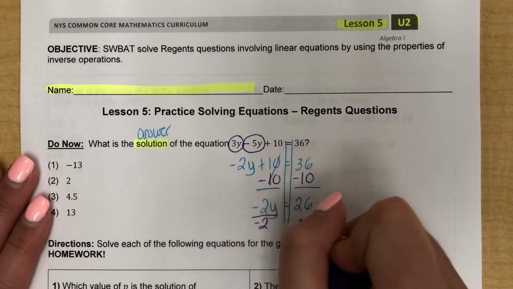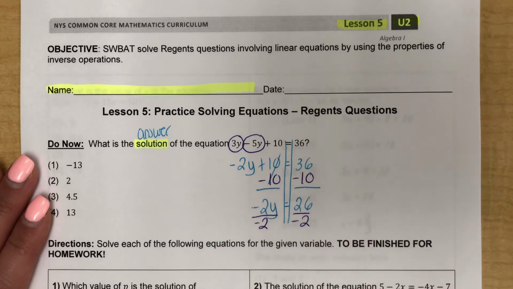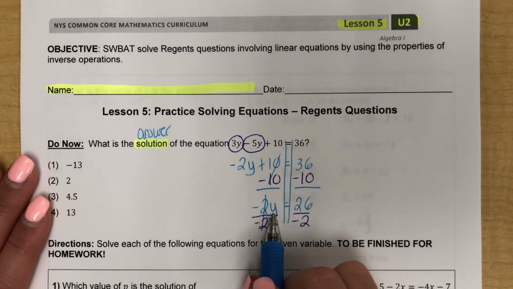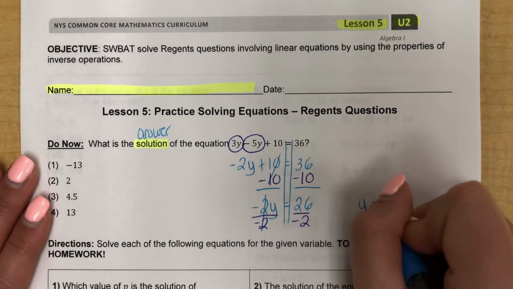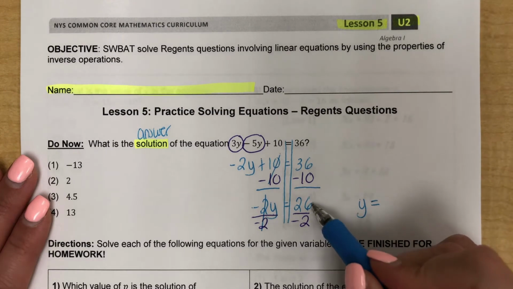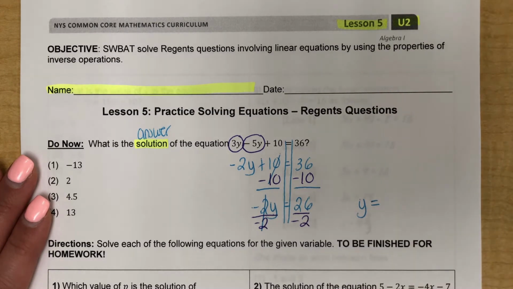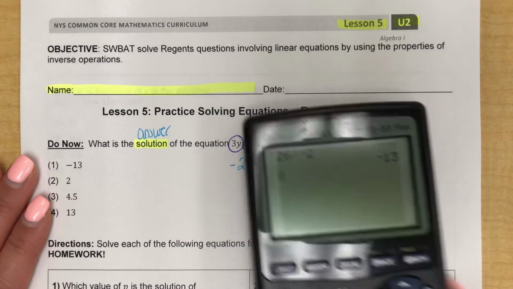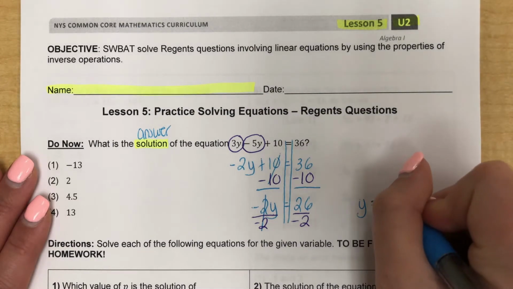So I'm going to divide both sides now by -2 to get rid of it. Now all I have left is y. So y is going to equal whatever 26 divided by -2 is. So let's do that now. 26 divided by -2 is -13. So y equals -13.